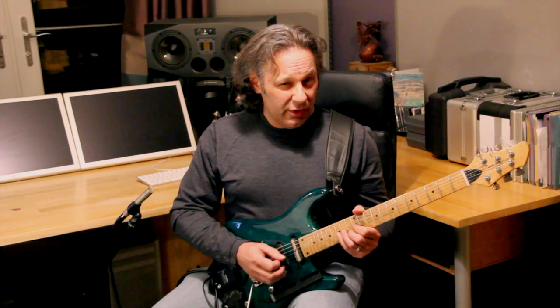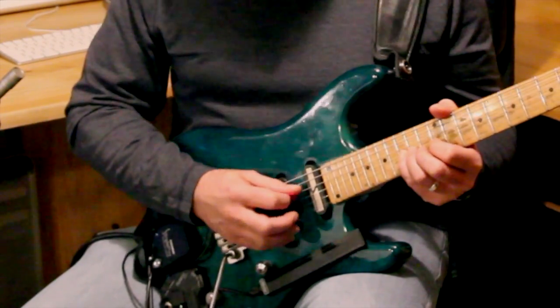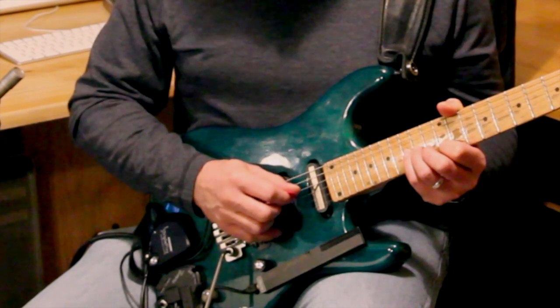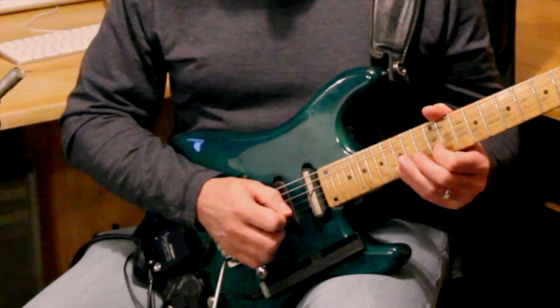But what if I started with an up pick on the string? Say start with up, down, up. So now I'm on the wrong side of this string because I've picked up. So I have to hop over the string I've just played in order to get a down for the next string.